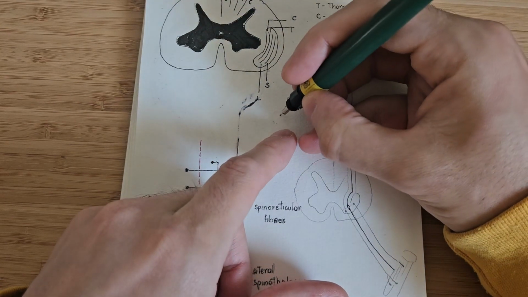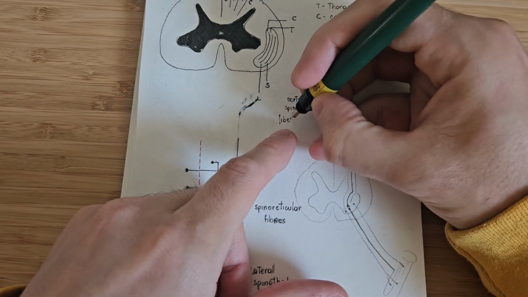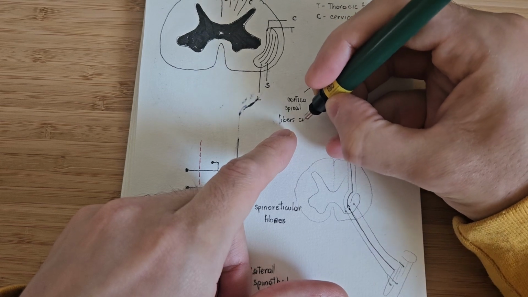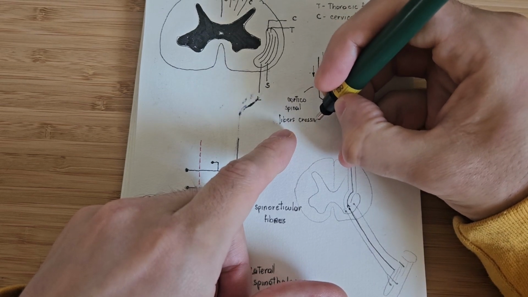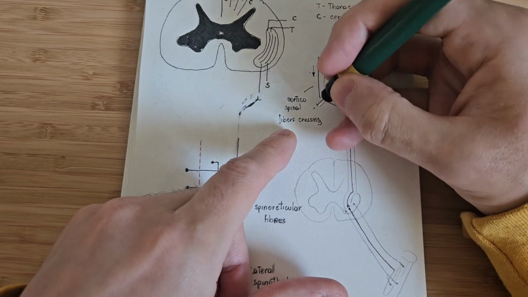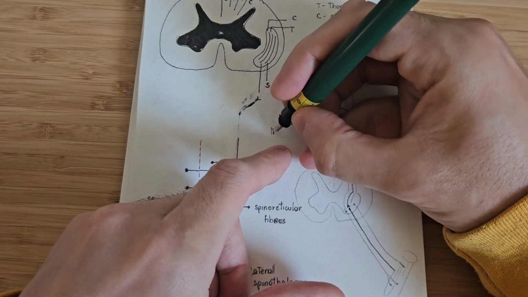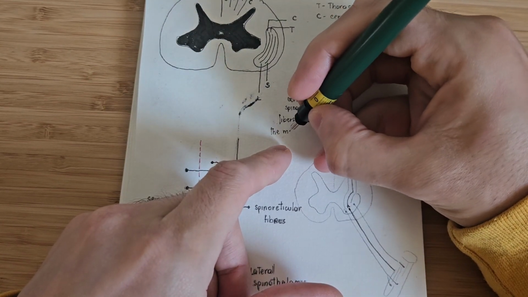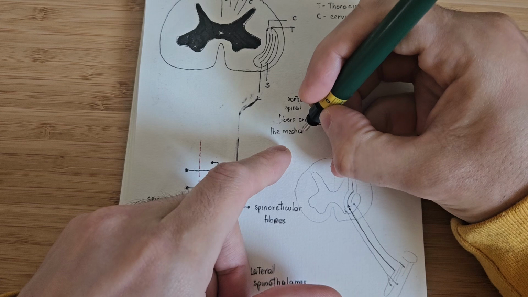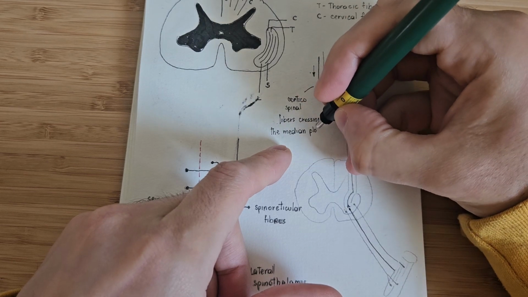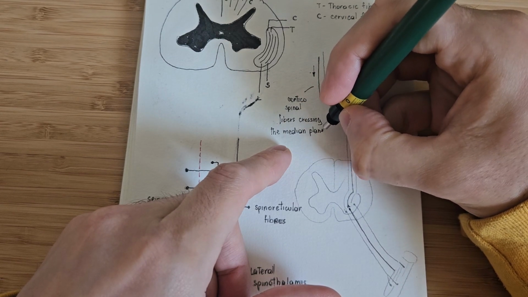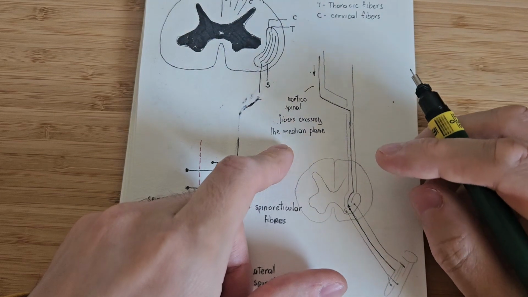Fibers crossing the median plane. Median plane.